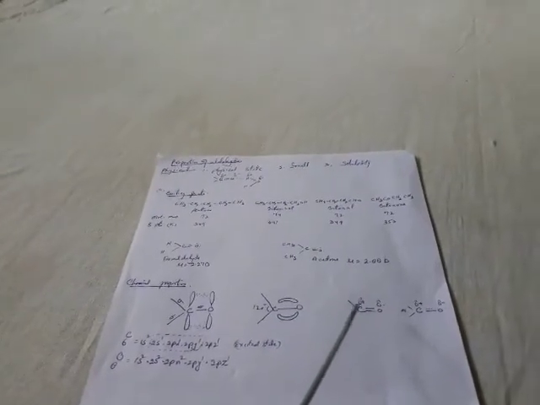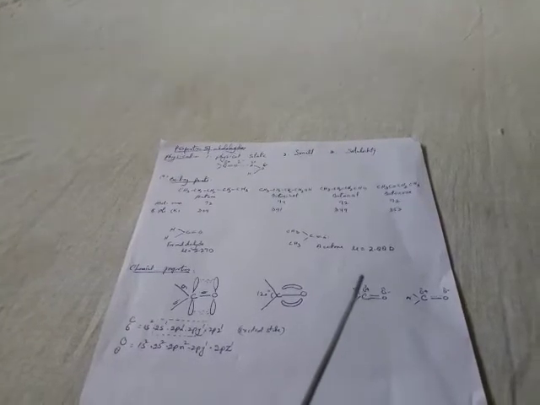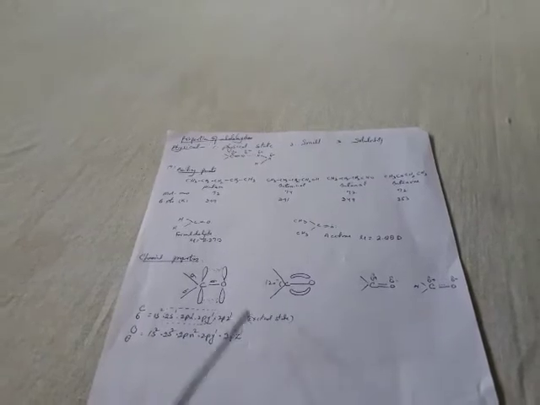This is because the carbonyl group is polar in nature, whereas the ethylenic bond is non-polar. So this is about the structure of the carbonyl group.